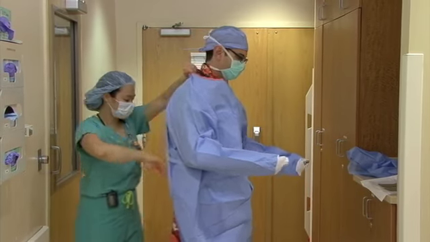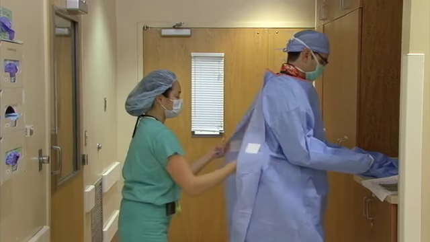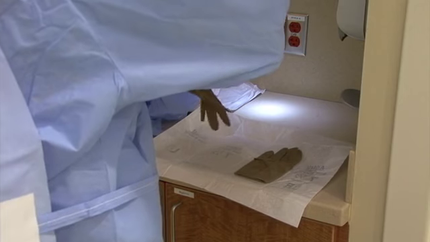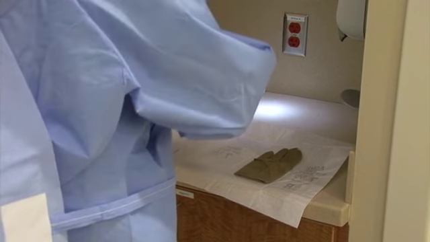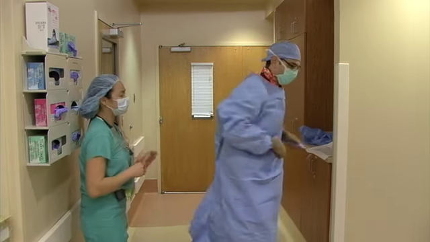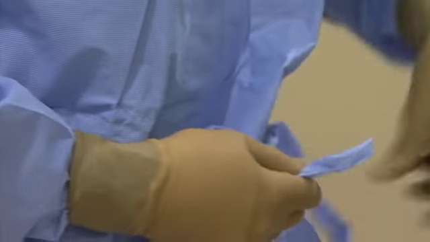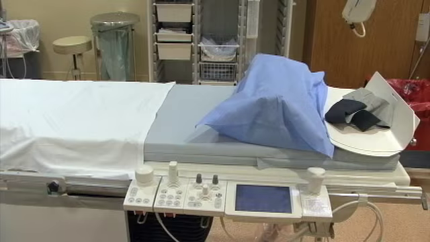At that point, the technologist should come over and tie the back for you. As he or she is doing this, you can start putting on your gloves, taking care not to contaminate them. Once your gloves are on, spin, tie your gown, and approach the table to start the case. The controls for the image intensifier, or II, and the bed are a bit complex at first, but you will learn how to use them with a little practice.